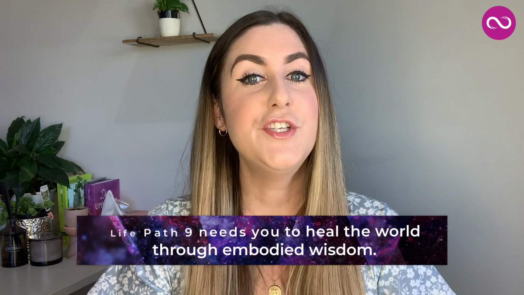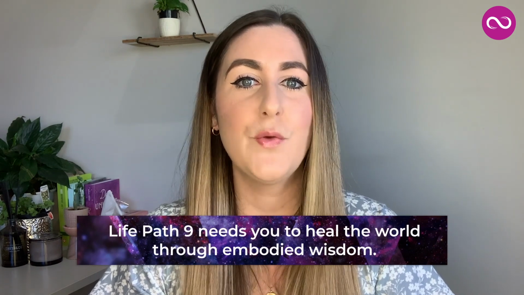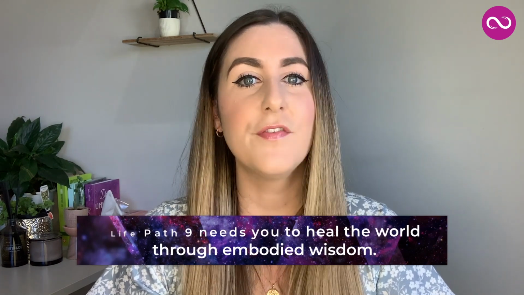Life Path 9 needs you to heal the world through embodied wisdom. Life Path 9s are often old souls who can see the bigger picture and are destined to travel a humanitarian path. They want to heal the world and can see how to do it. These sophisticated individuals are selfless and patient, trustworthy and honourable from the beginning to the end of their lives. So these folk make great environmentalists, teachers, artists, priests and healers.